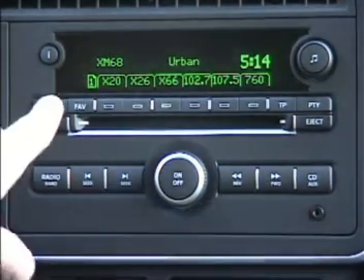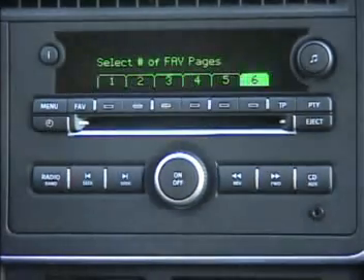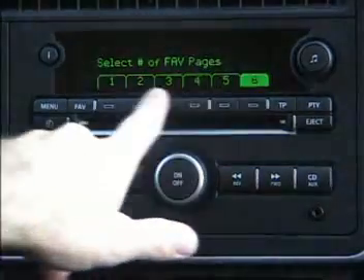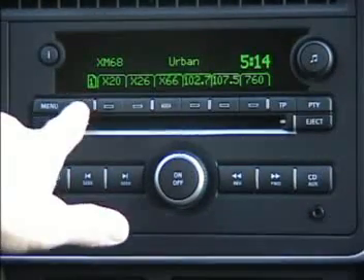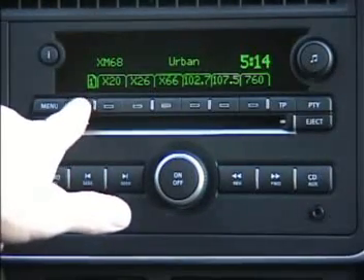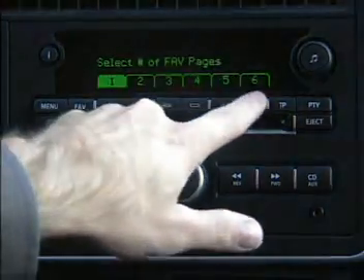I have a menu button up here, which will bring me into other settings. I can determine how many favorite pages I want to display, 1 through 6. So if I select just 1, I now only have 1 page of favorites I can see at one time. I'll go back and change it back to 6.